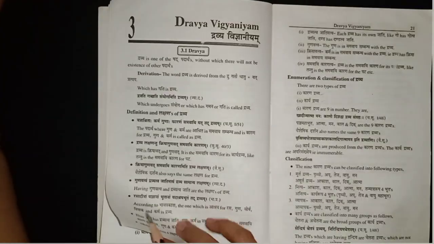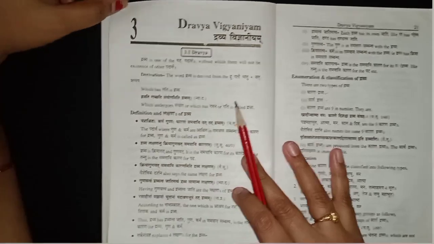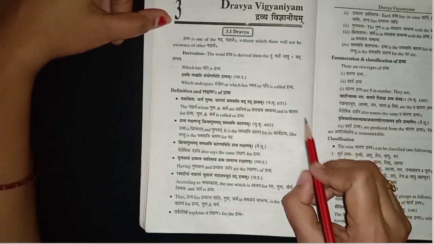I remembered now, I have forgotten Darshana itself. Let me first revise the Dravya and then we'll go for Darshanas. So Dravya Vijnana we have already started. So Dravya, the basic classifications: first one is definition, we'll go for that, next we'll go for classifications.